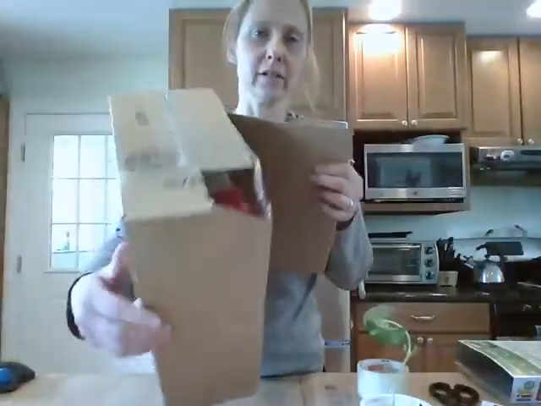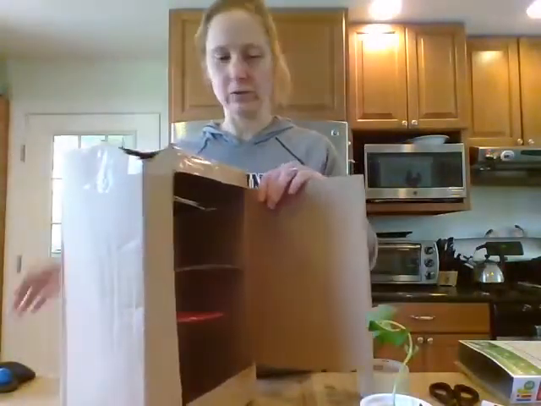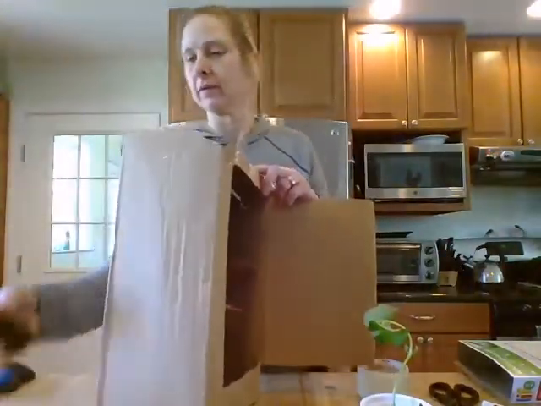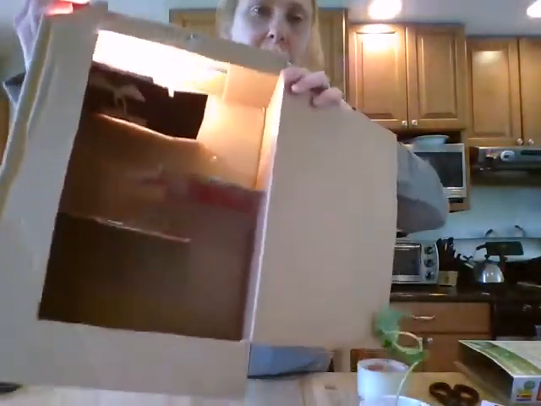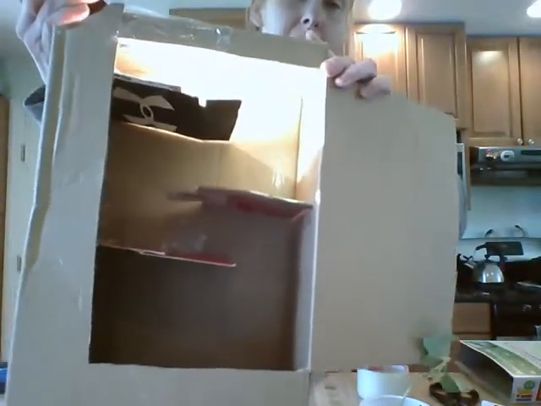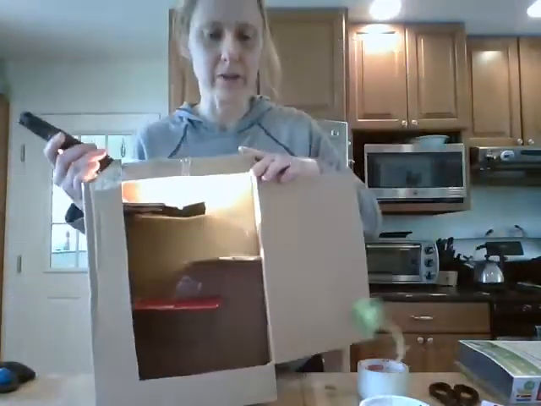After you get that done, in the top corner, you're going to put a hole for the sunlight to get in. Watch this. I'm going to shine a flashlight in the corner where the sunlight's going to go. If I shine a flashlight in the corner, you see it's pretty bright in the corner here. But as you go down to the bottom, you're not going to get as much light. So I'm going to stick my plant in the bottom corner.